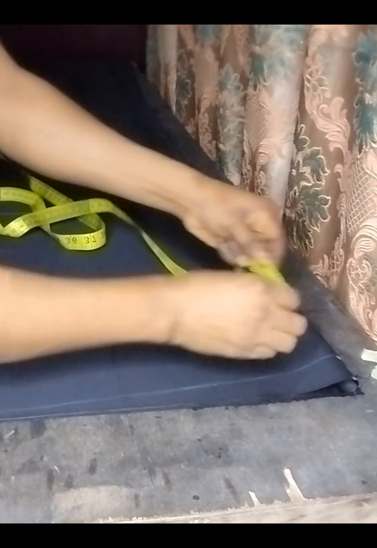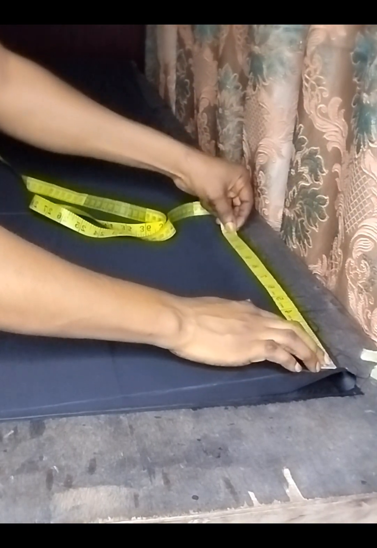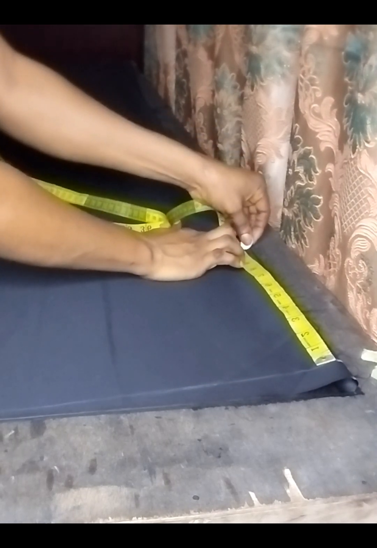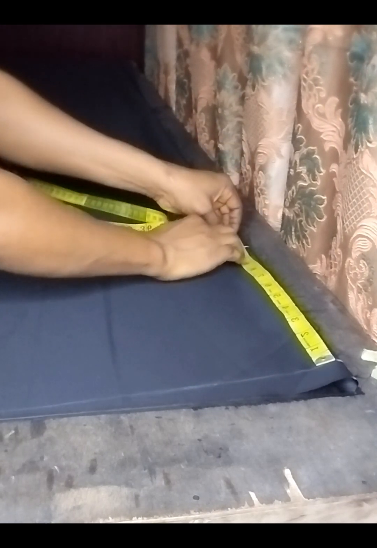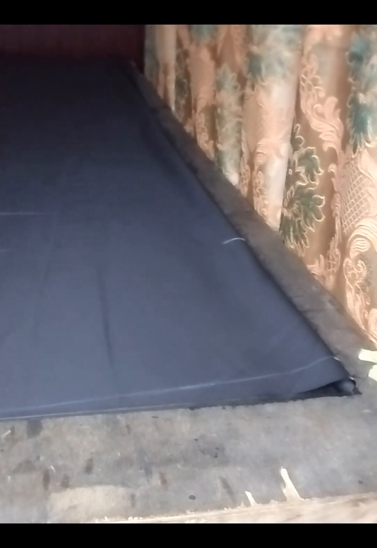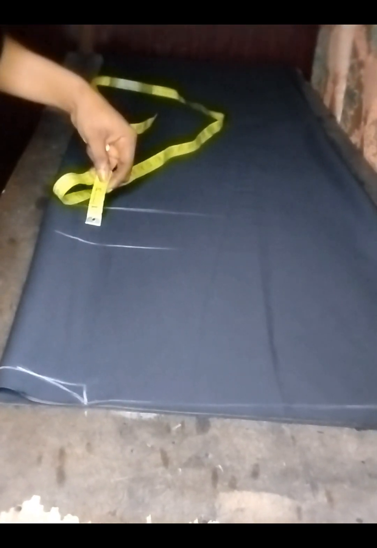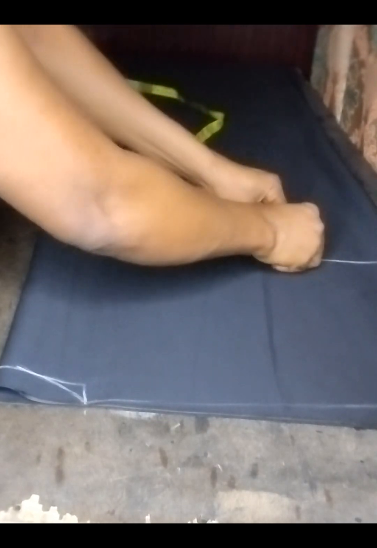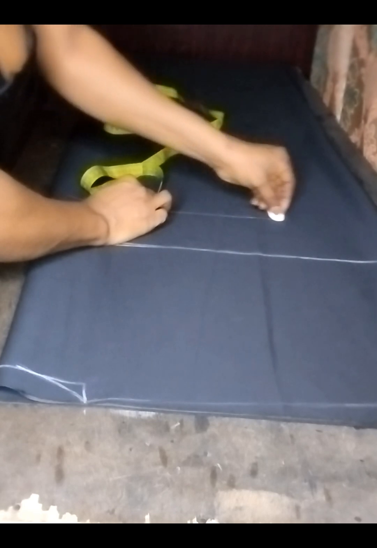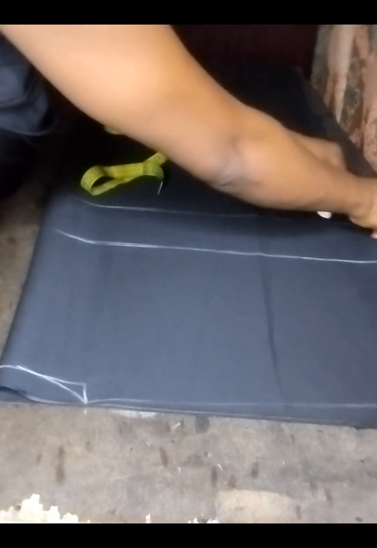So from that 1.5, I will now measure another 11 inches. This 11 inches, I will now connect it to that 12.5 inches, which I said will serve as my bust line and also my sleeve width. Can you see? So I will now join the line together. So I will rule all the lines across.